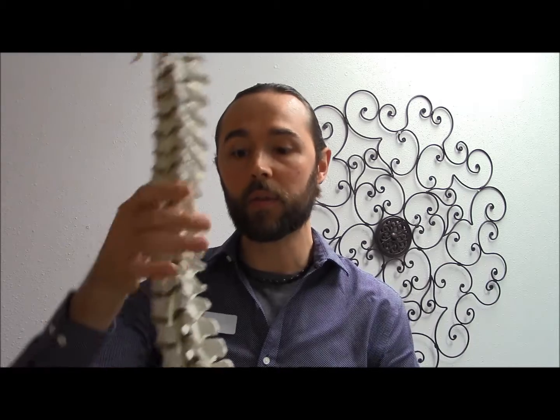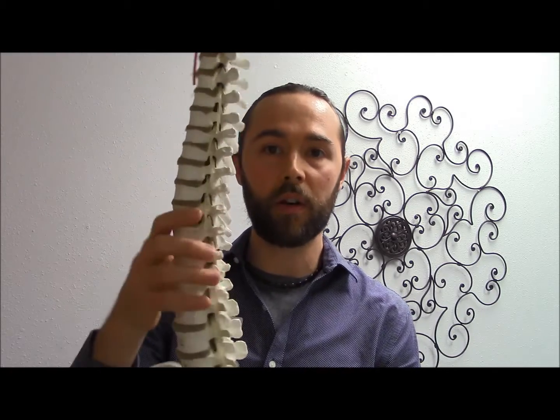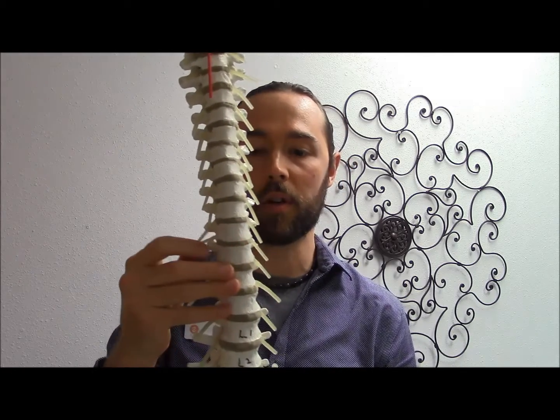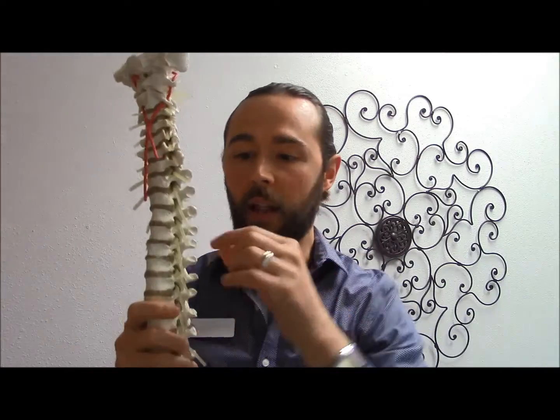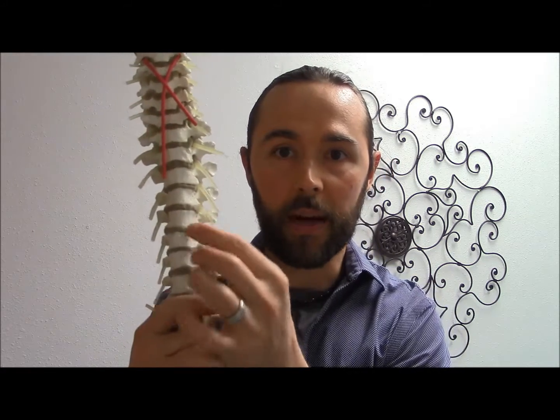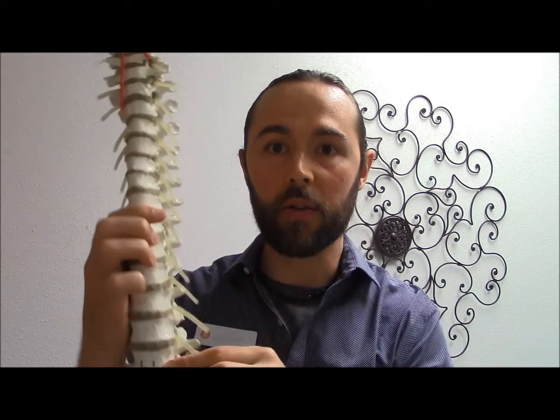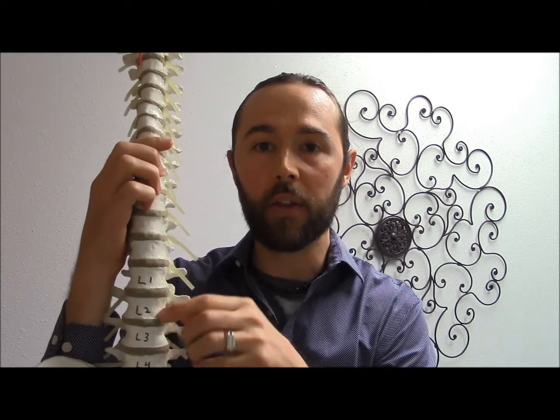And what lives right behind those discs, of course, are your nerve roots. Behind your vertebrae, you've got your spinal cord running down, and along each segment you can see on this model are little flimsy things. Those are your little nerve roots. Towards the bottom of your spine, those nerve roots provide sensation and motor movement into your legs.